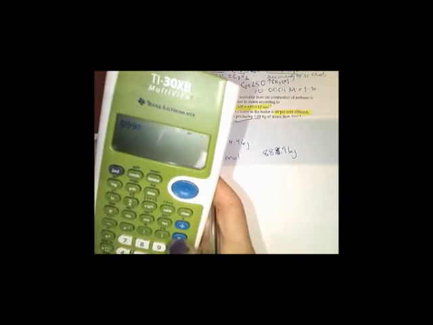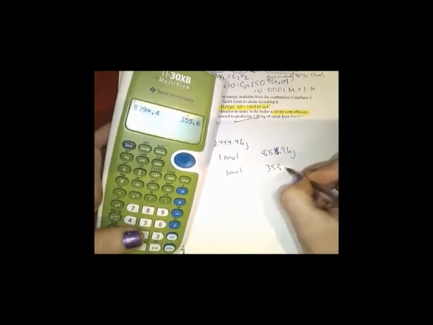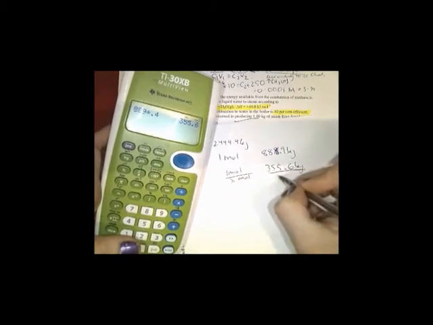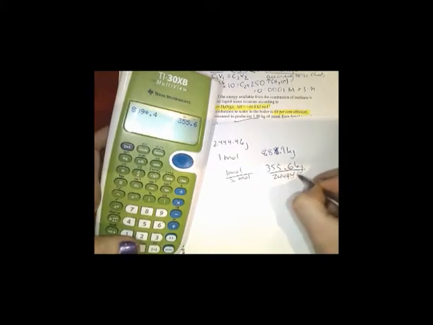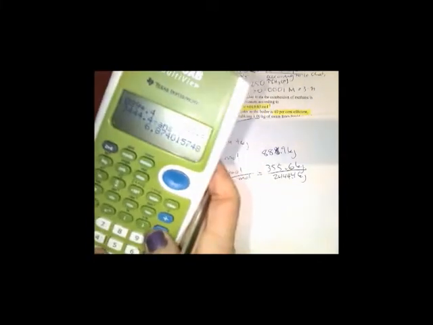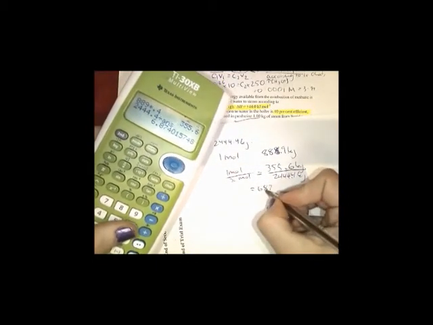So if it's only at 40% efficiency, we just do 889 times 0.4. So 1 mole actually gives us only 355.6 kilojoules. X mole gives us 2444.4 kilojoules. So X equals 6.87 mole.